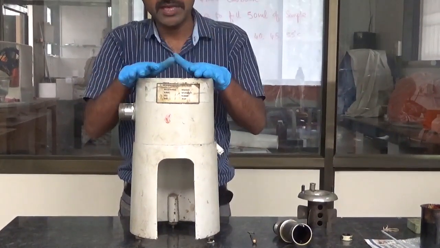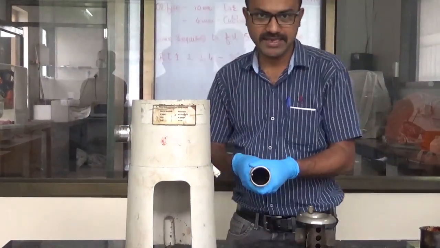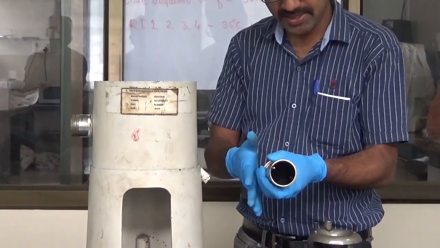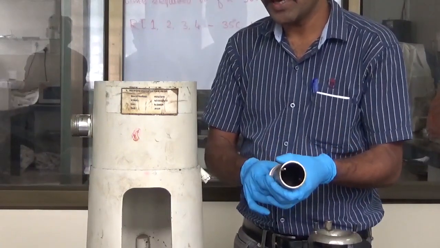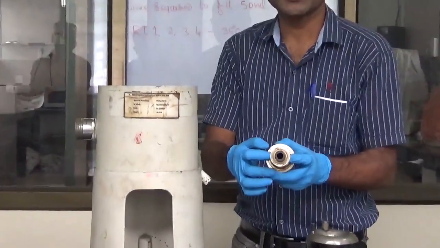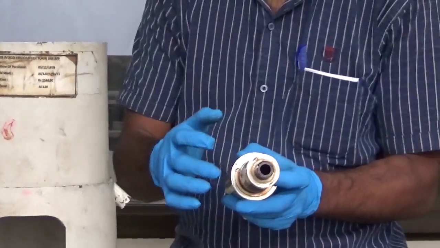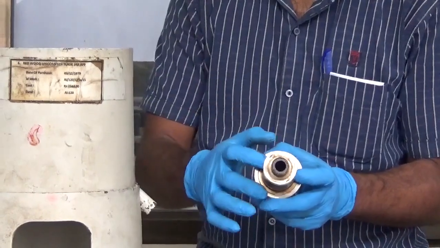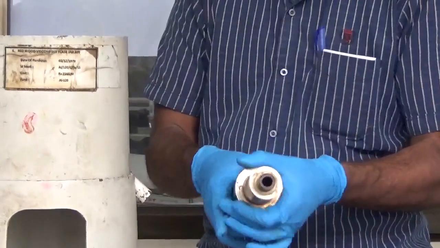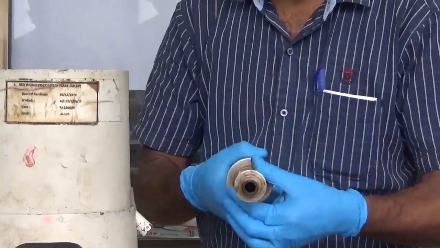Okay, this we can fill with the water. Now this is my cup, which I am going to fill with the cutback or tar sample. This cup is fitted with a 4 mm orifice at the bottom, so this cup is going to be used for a cutback sample.